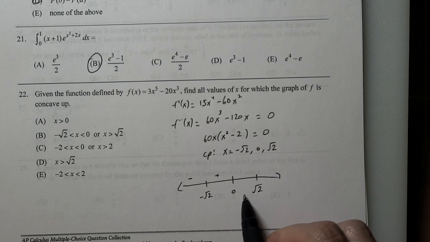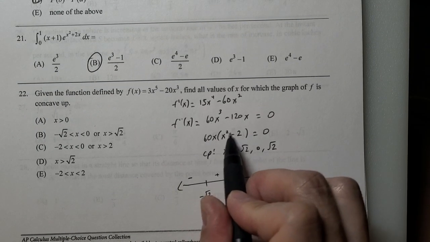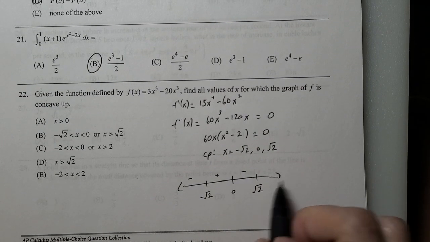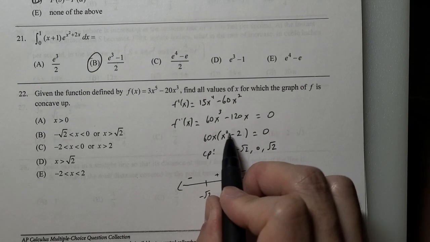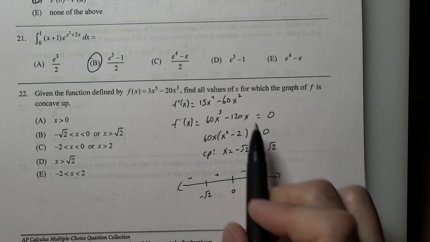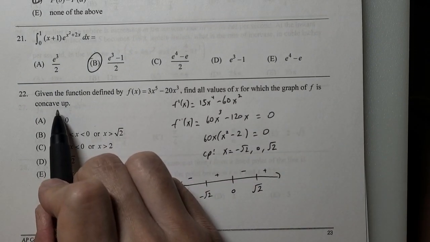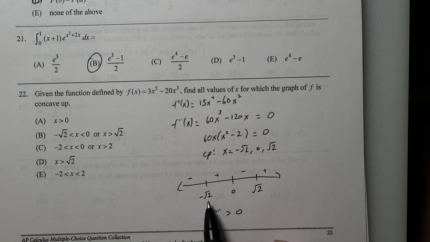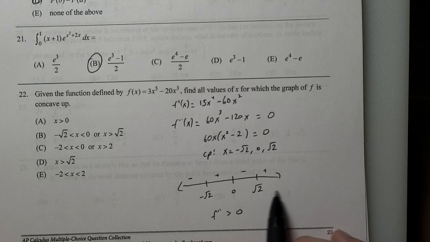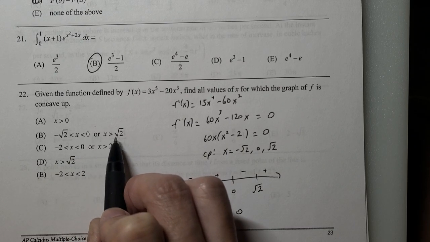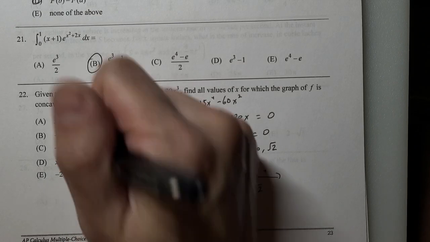We plug in positive 1. This would be positive. This would be negative. Positive and negative make a negative. Plug in a huge positive number. This is positive. This guy would be positive, positive. So it's concave up when f double prime is greater than 0. So it's in this interval and this interval. So from minus root 2 to 0 and also greater than root 2. So 22 is B.